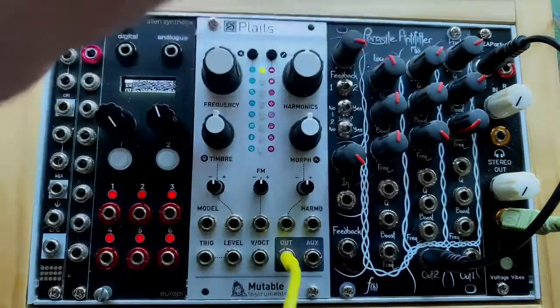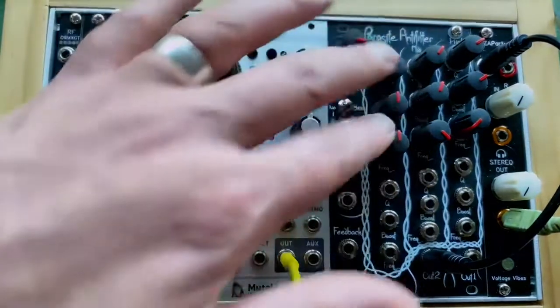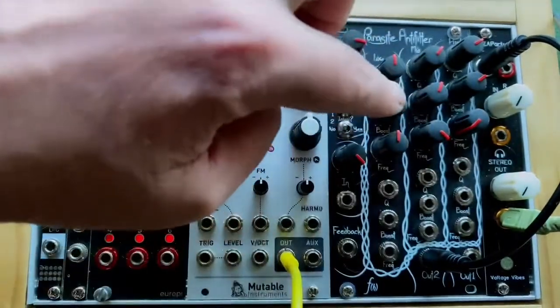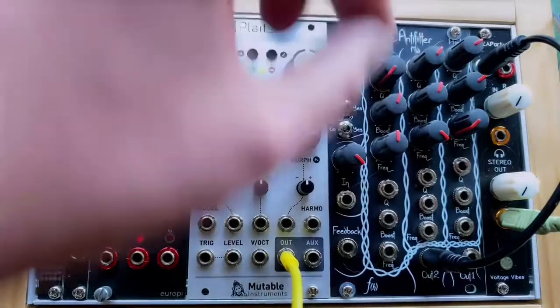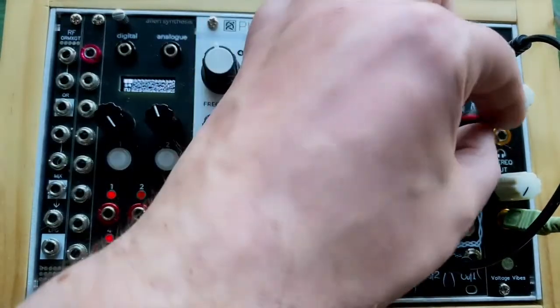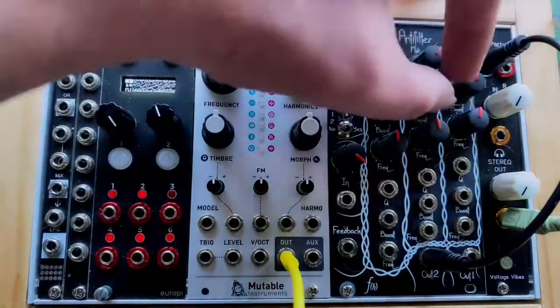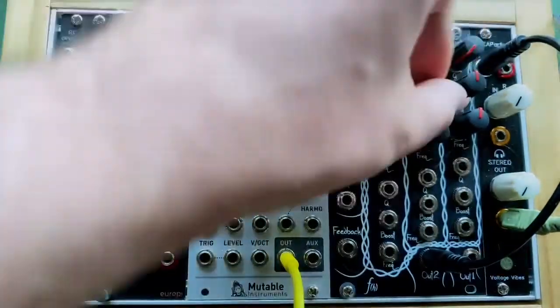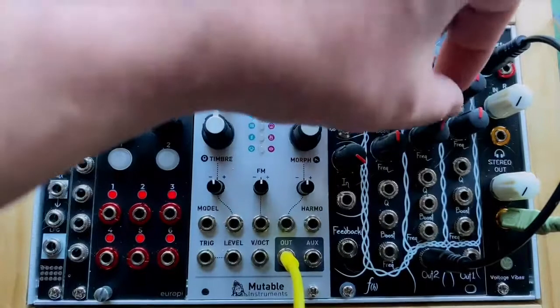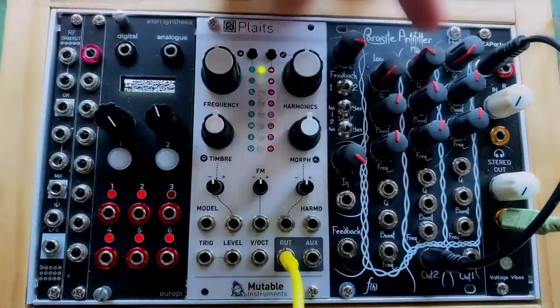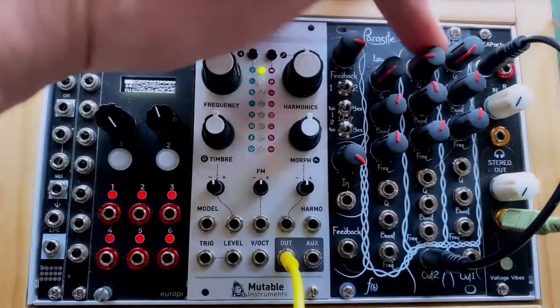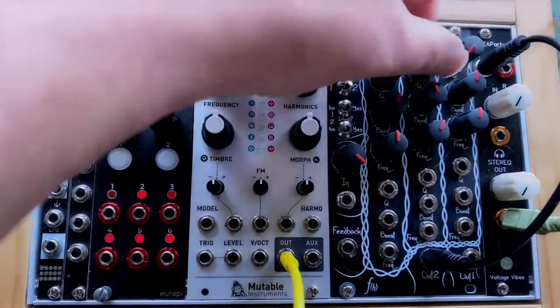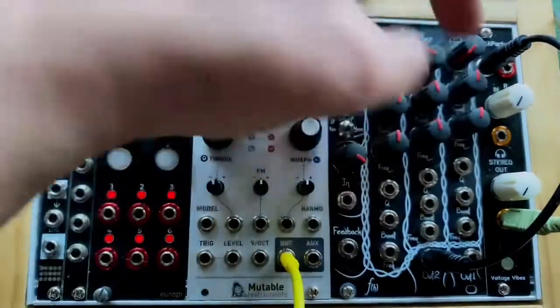For each of the EQ stages, the frequency is about the center of the frequency band that each of those is controlling. The boost decides whether that particular band is boosted or cut, and then the Q decides by how much that will happen. That's the way I think of it.